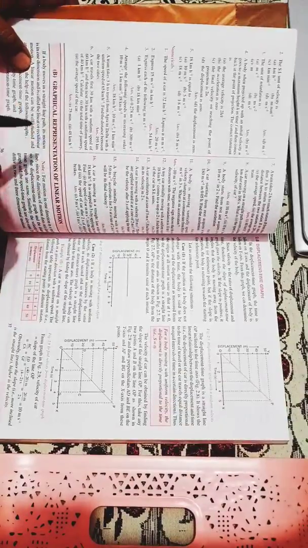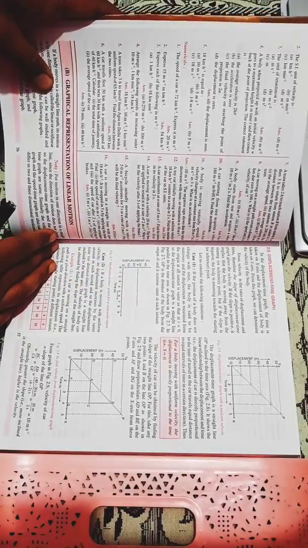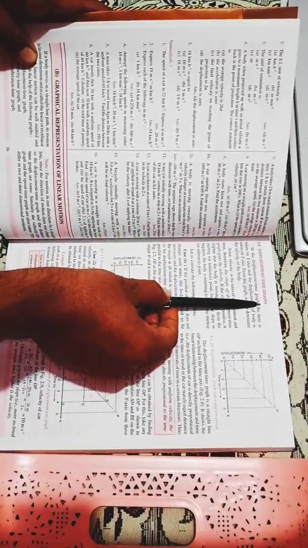Now next come to the second unit, and this part is very new for all you class 9 standard students. Graphical representation of linear motion, means graphical representation of motion in one dimension or motion in a straight path, that is linear motion. So first we are going to study the graph which is called a displacement time graph.